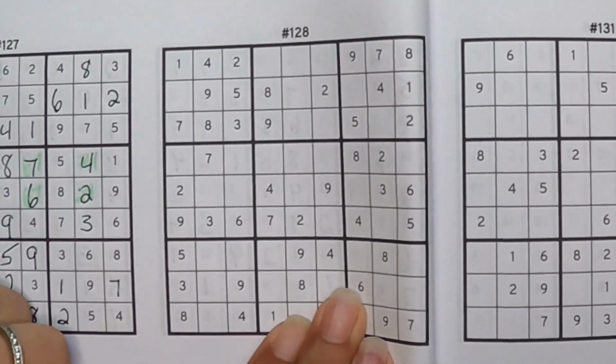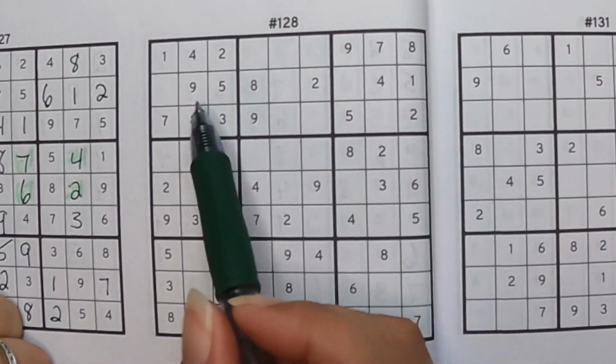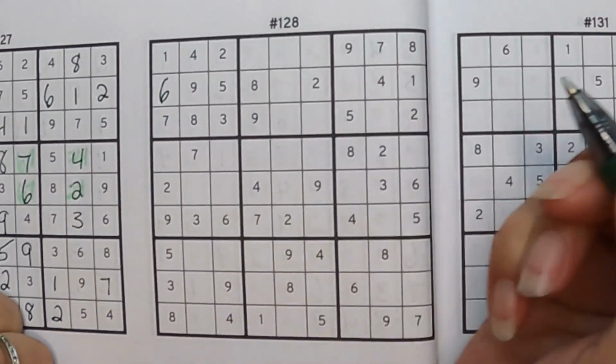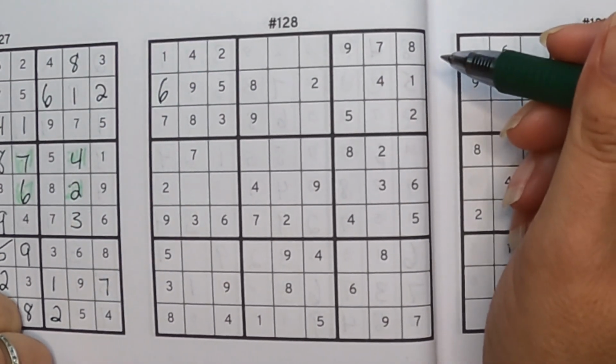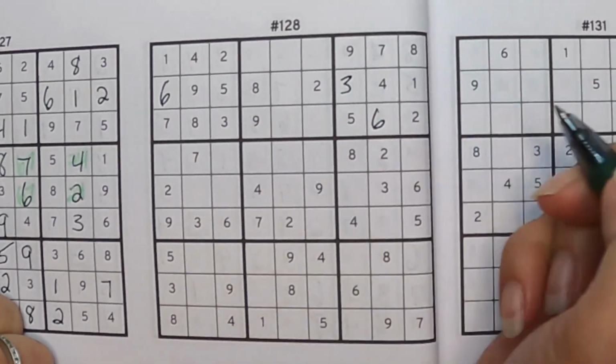Today we're doing number 128. If we start at this box, we're only missing a 6. For this box, we're missing 3 and 6, but we've got the 6 here. So 3, 6.